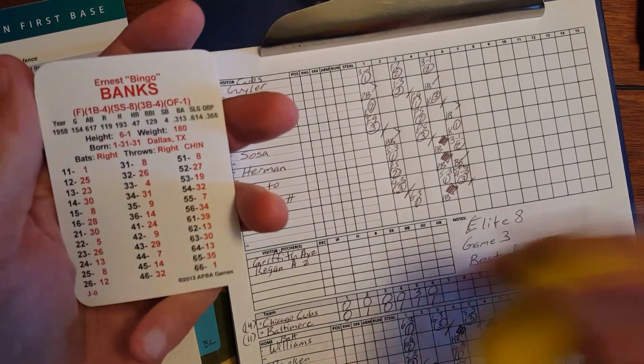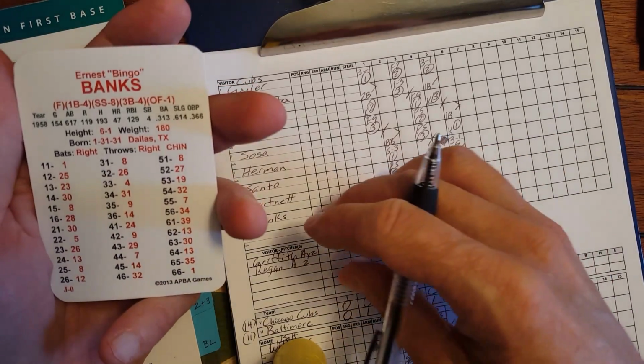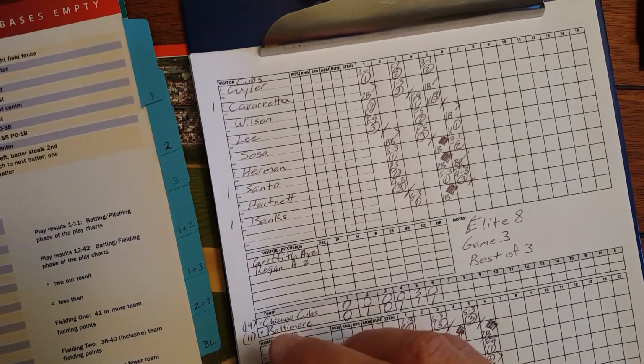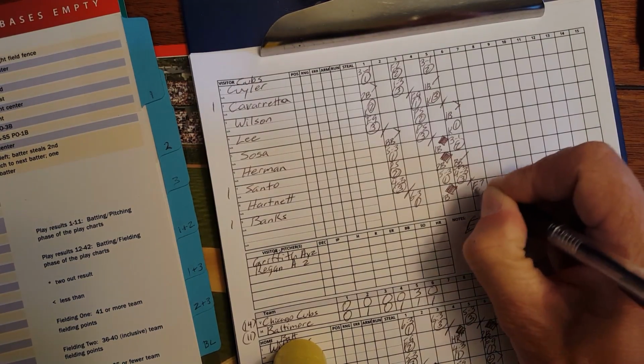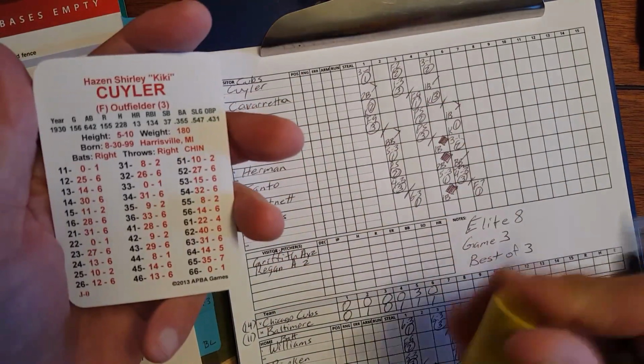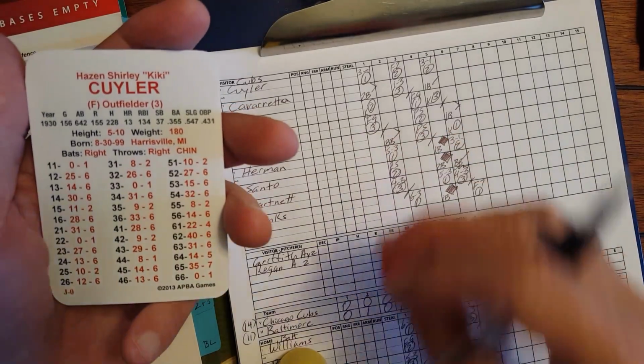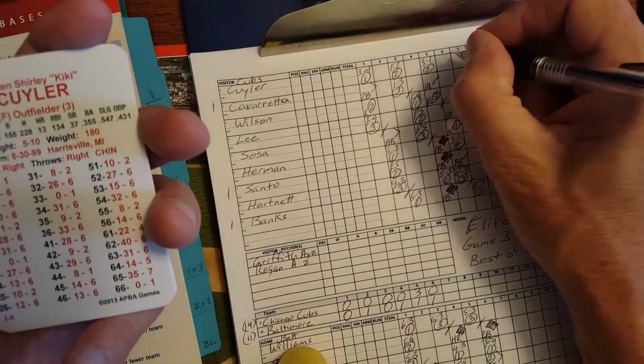And Ernie Banks will lead it off for the Cubs. 63 is a 30, and he flies out to left. He's up, Kiki Kyler, 21, 31. He flies out to center.